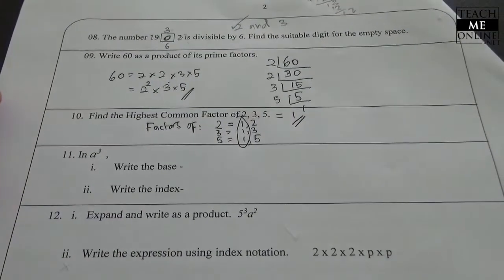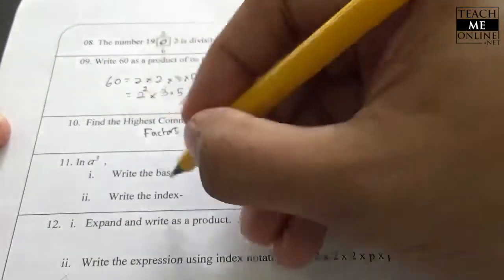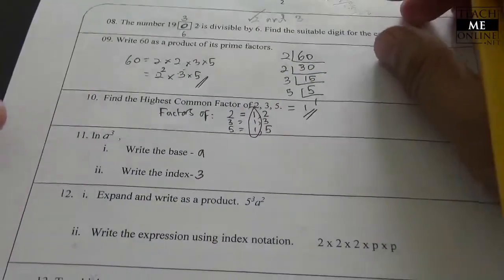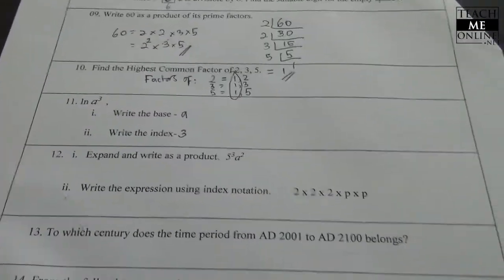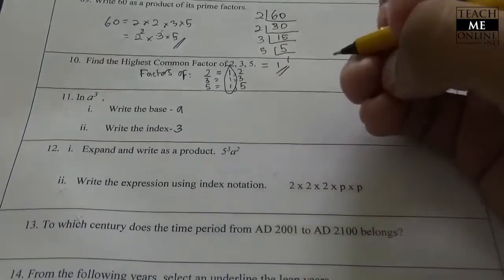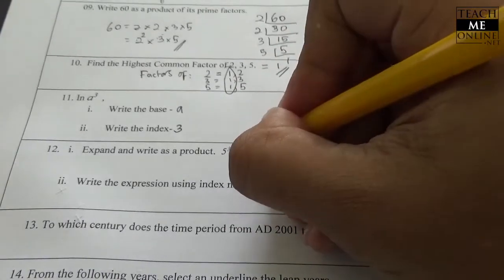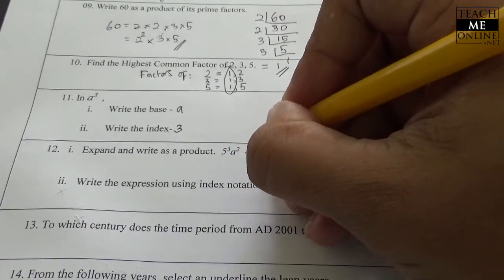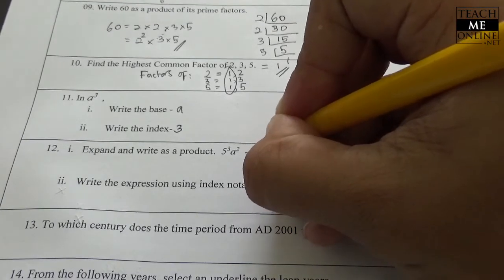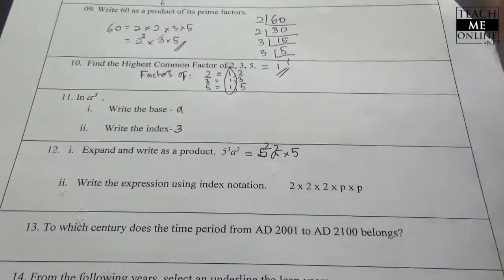Question number 11. In A cube, write the base. So the base is the bottom number, the big one here, A. Index is the power, which is 3. Question 12, part 1. Expand and write the product 5 cube into A squared. So what we can do is, we can write this as 5 to the power 2, A to the power 2 multiplied by 5.